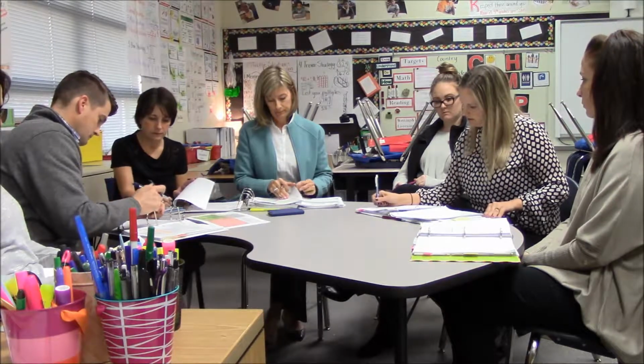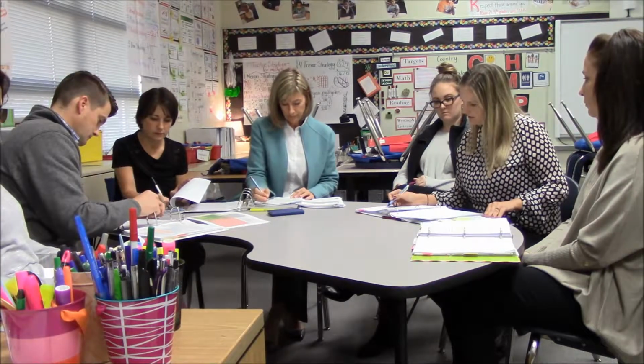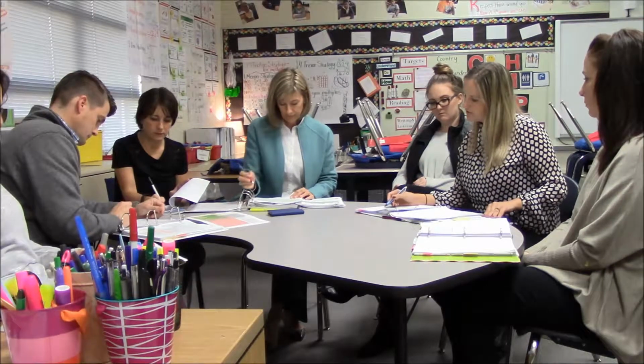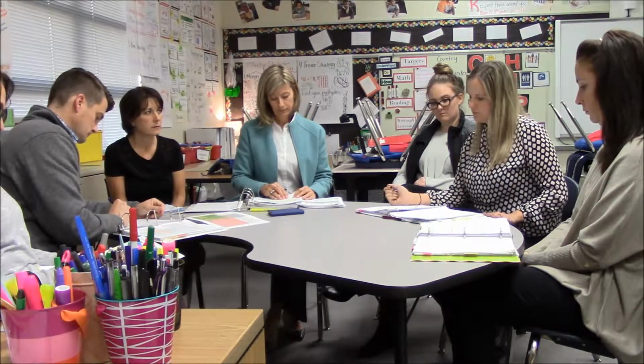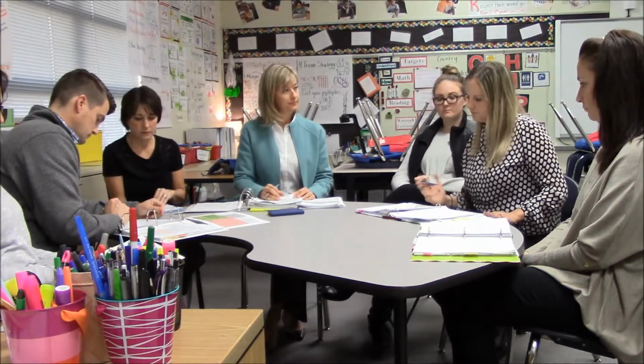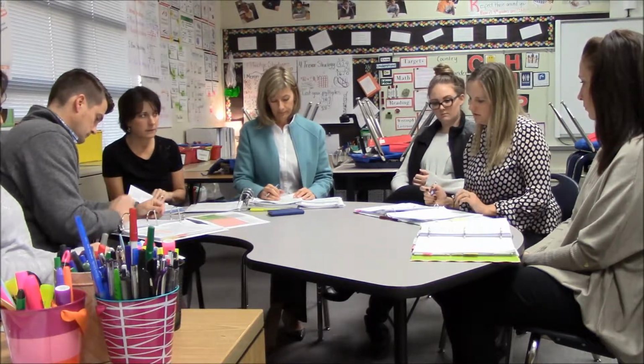And my second goal is going from 40%, when we look at text structures and features, to 75%. And I have 9 kids there that I'm confident can do that with some help, because again, it's a multiple select item. So I'll measure that with an exit task.